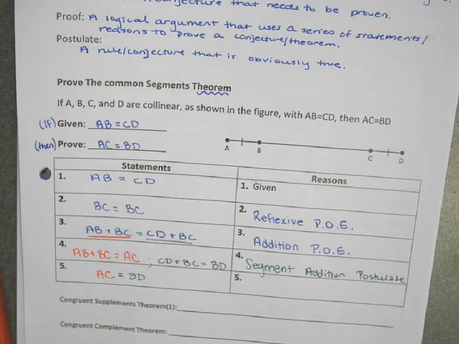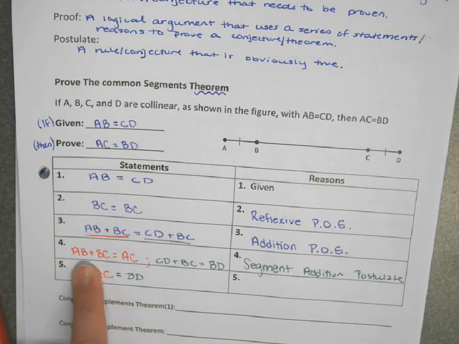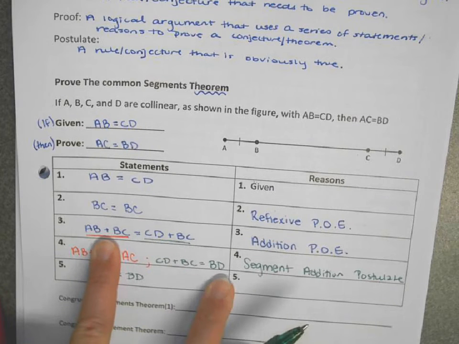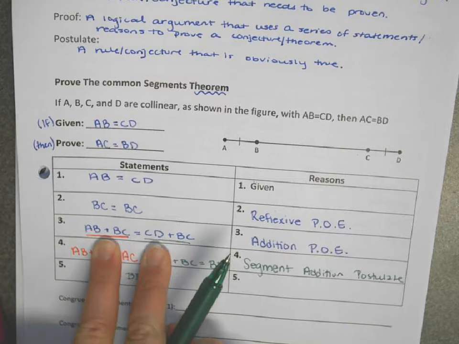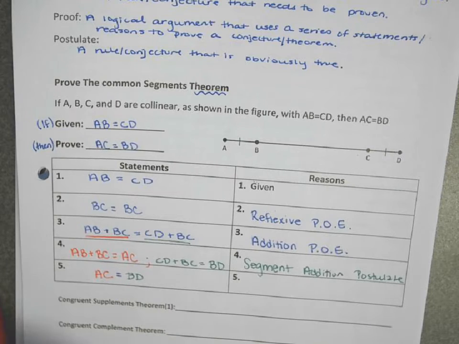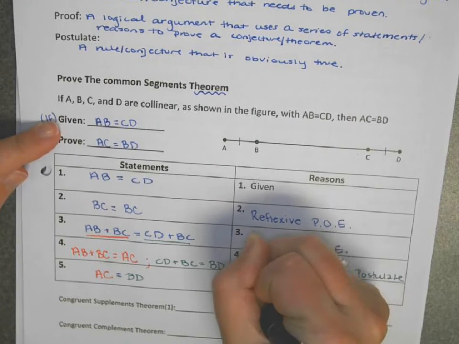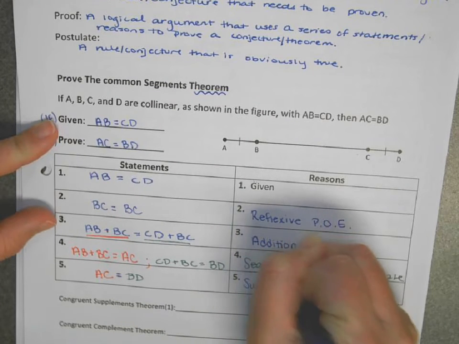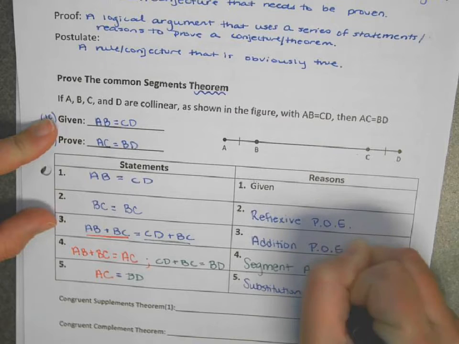Substitution. Yes. Because you're substituting AC in for that expression. It comes here. You're going to substitute BD in for that expression. It comes here. So substitution allows you to do that. The substitution property of equality.